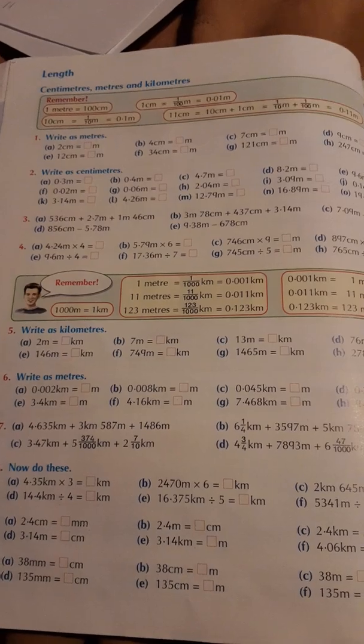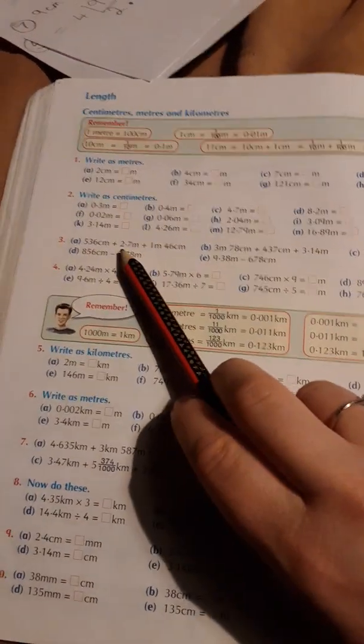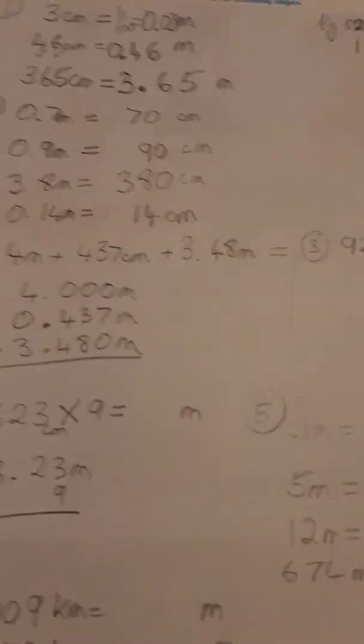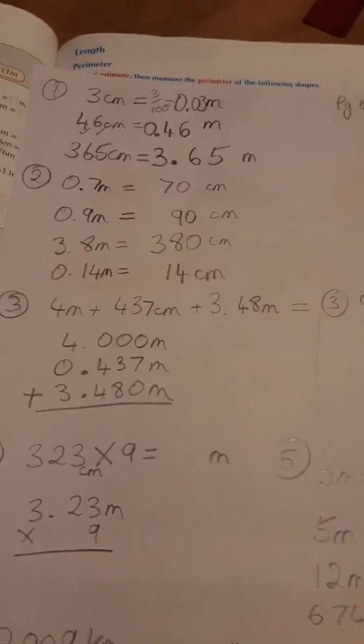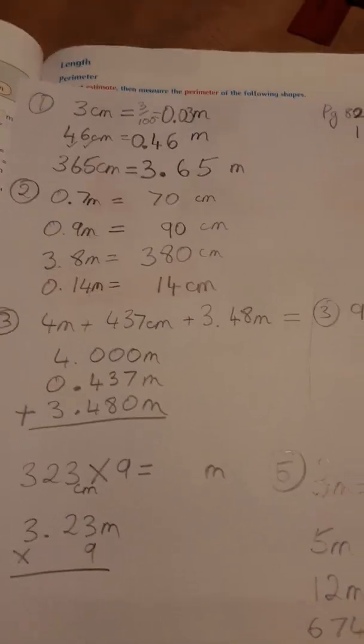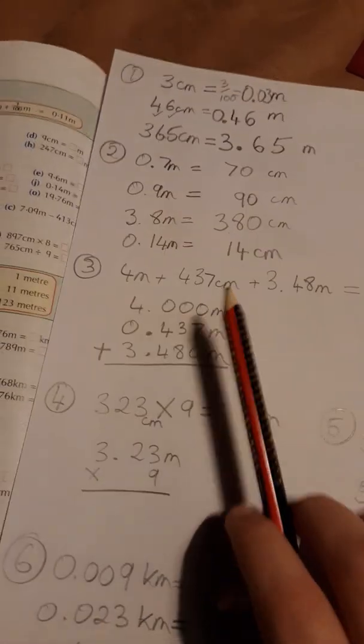Now at number 3, you will notice that they show measurements in centimetres, in metres, and in metres and centimetres. That can get confusing, so I've done an example for you. What you need to do is transfer everything into the same type of unit. I've chosen to transfer them all into decimals.